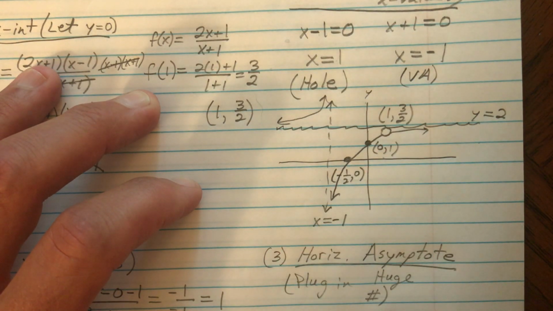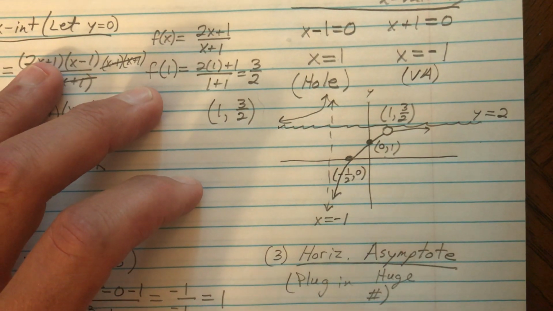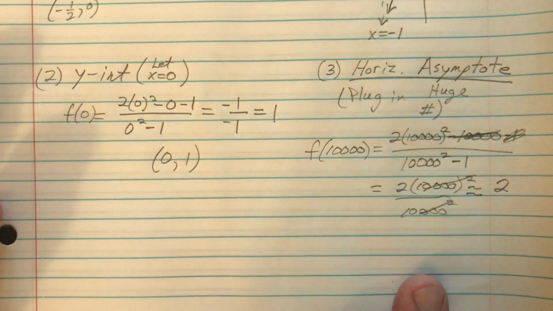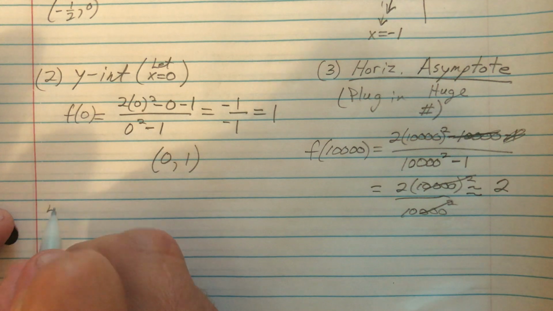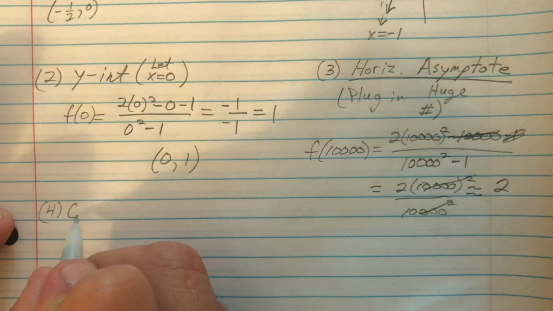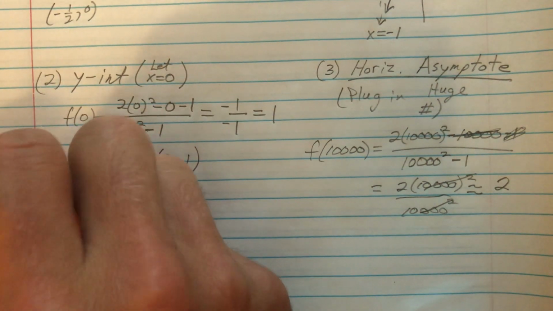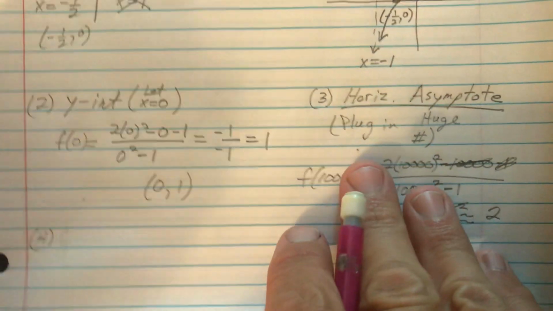Now all we have to do to finish this off is list some important elements. So let's list where the graph is increasing and decreasing. Maybe I'll put these side by side.